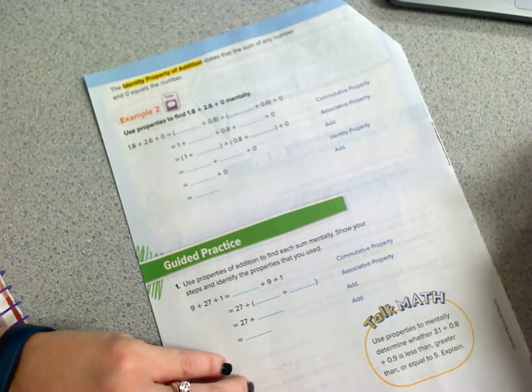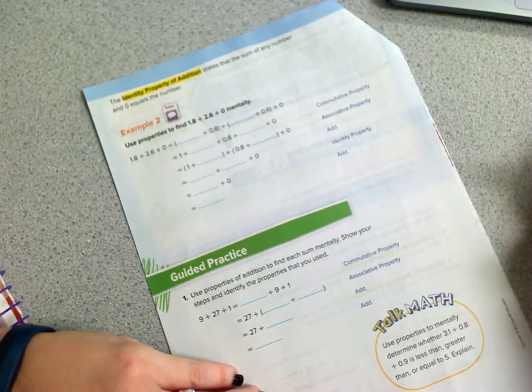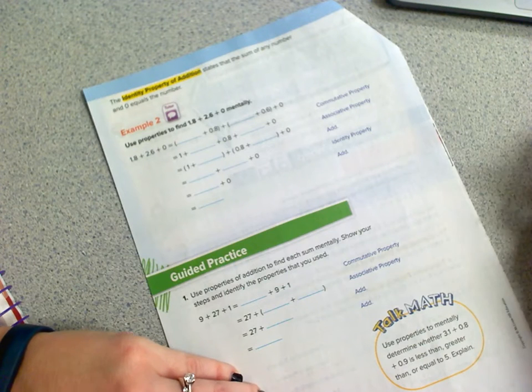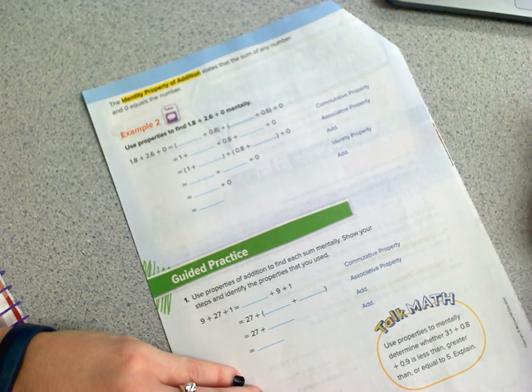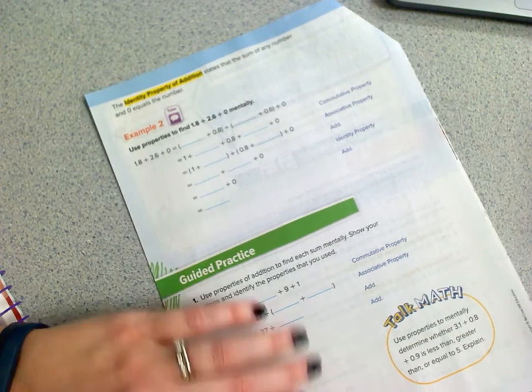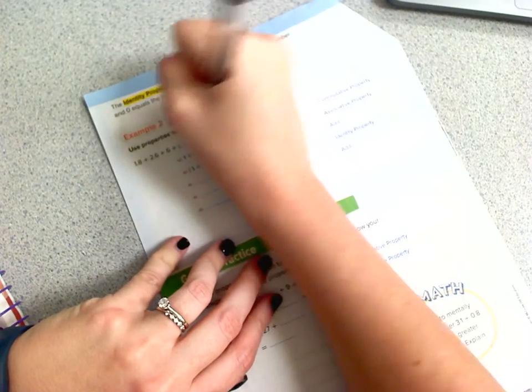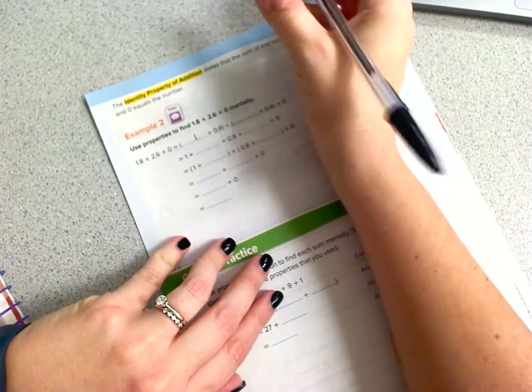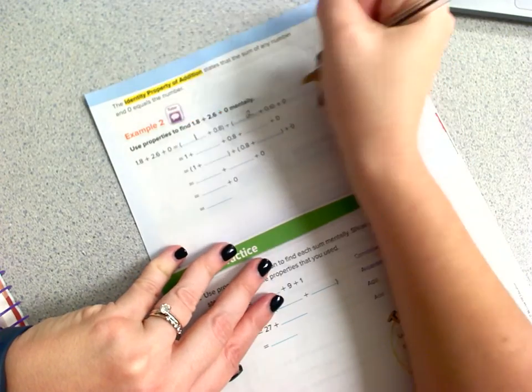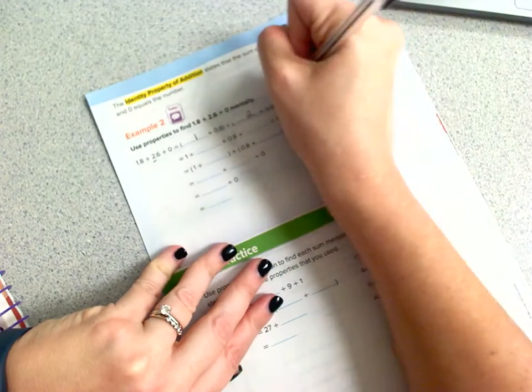Use properties to find 1.8 plus 2.6 plus 0 mentally. 1.8 plus 2.6 plus 0 equals 1 whole plus 0.8 and 2 wholes plus 6/10.